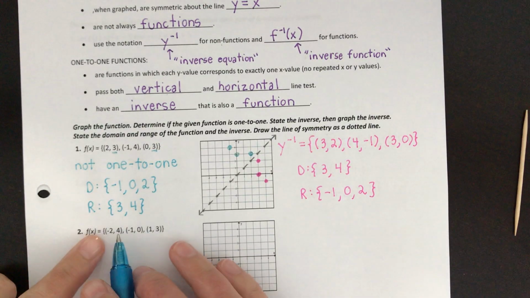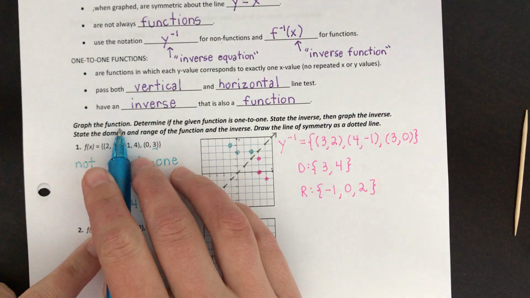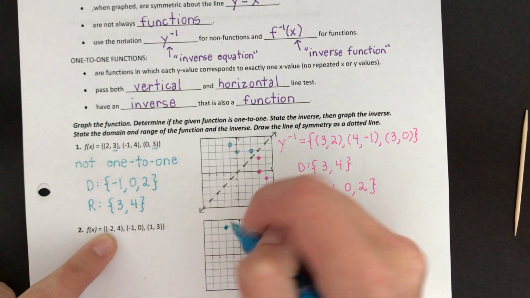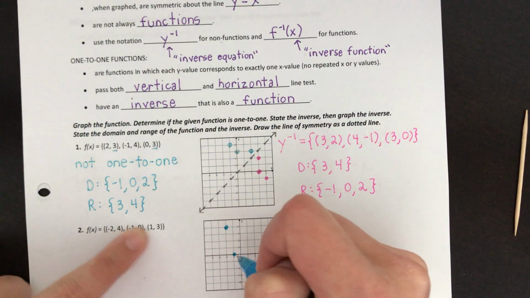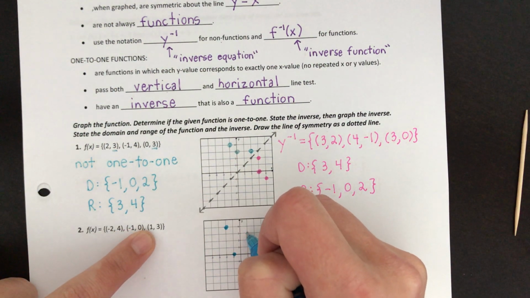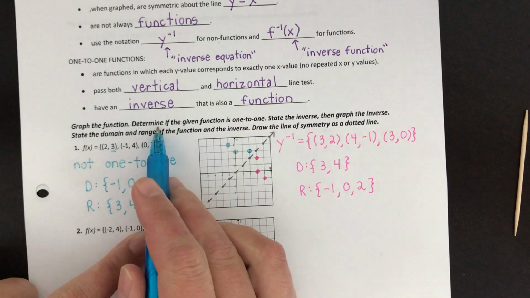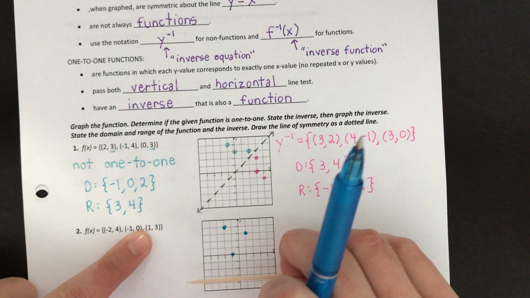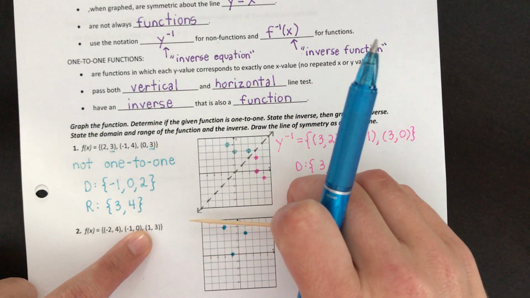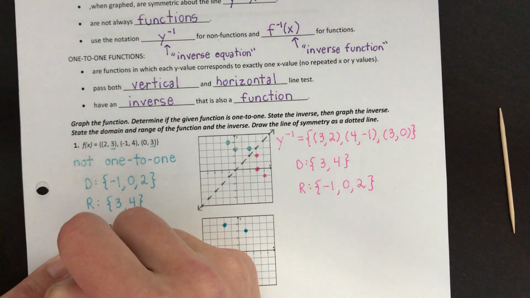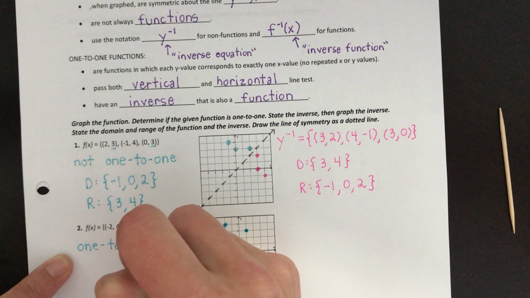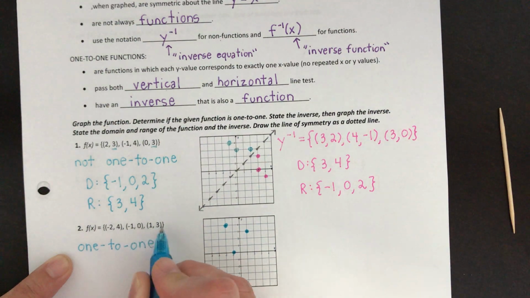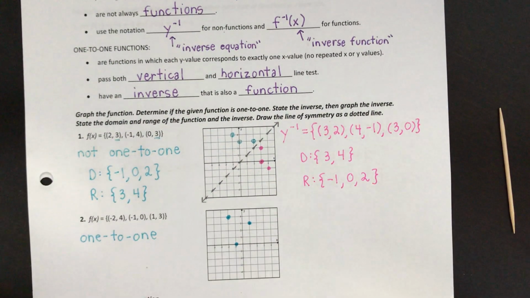So on number 2 for this function, what did it say to do first? So graph first. So we'll do that first. So -2, 1, 2, 3, 4, -1, 0, and 1, 3. So after we graph, it said determine if the given function is 1 to 1. So again, you can use the vertical line test and the horizontal line test, and it looks like it passed. So I'm going to say 1 to 1, but I'm going to double check myself by just making sure that no x values repeat, that's correct, and no y values repeat. So yes, it is true, it is 1 to 1.